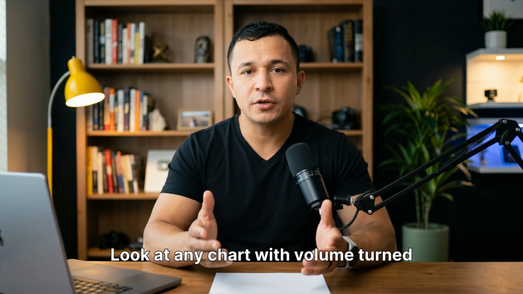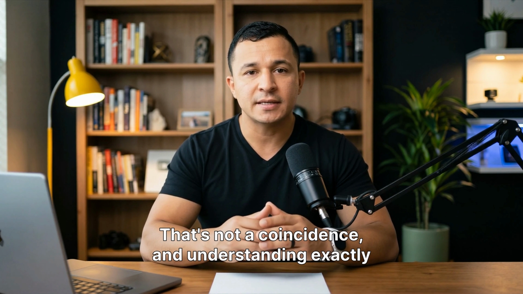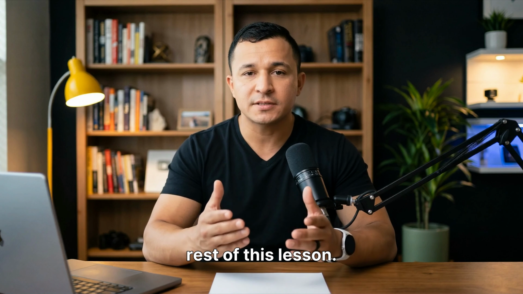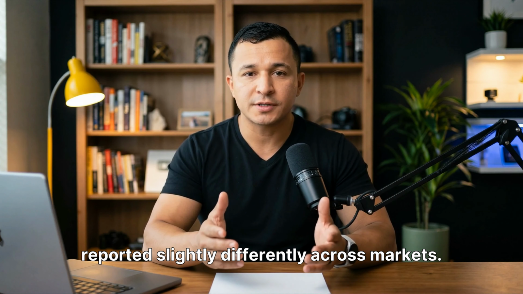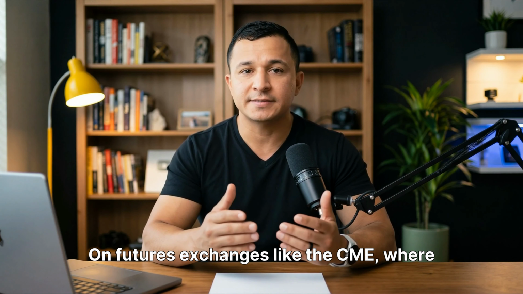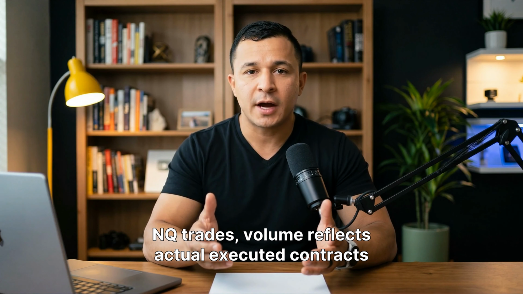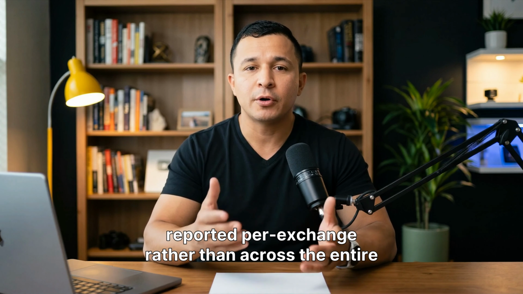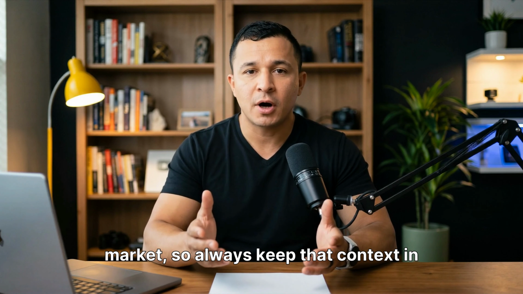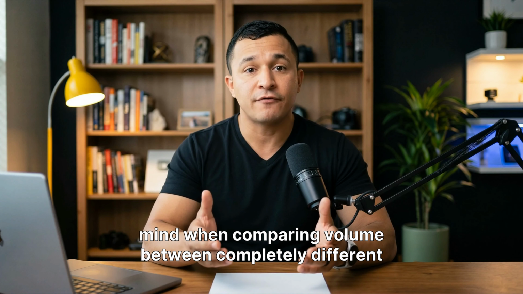Look at any chart with volume turned on, and you'll notice the bigger price candles tend to line up with taller volume bars. That's not a coincidence, and understanding exactly why is what we're covering for the rest of this lesson. One more thing worth knowing. Volume is reported slightly differently across markets. On futures exchanges like the CME, where NQ trades, volume reflects actual executed contracts and is generally very reliable. On some other markets, volume can be reported per exchange rather than across the entire market. So always keep that context in mind when comparing volume between completely different instruments.